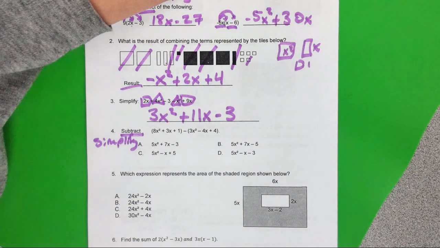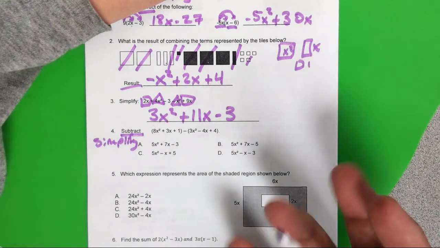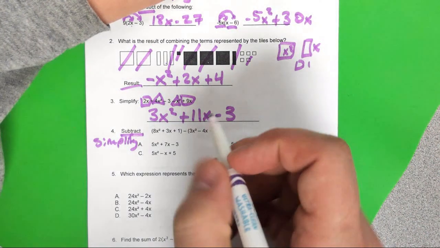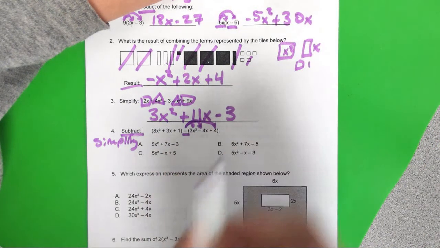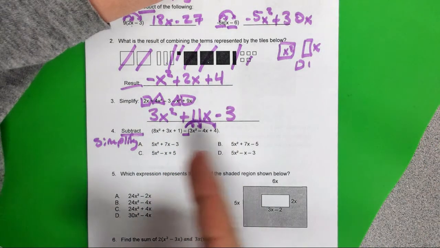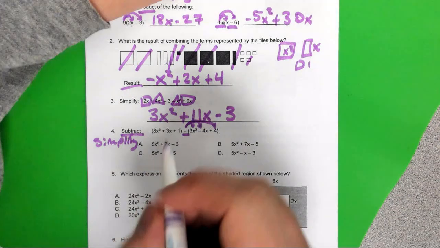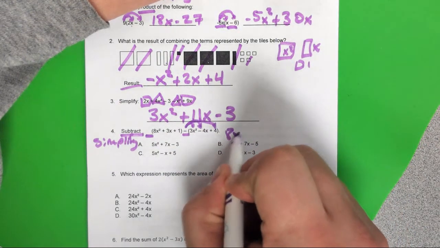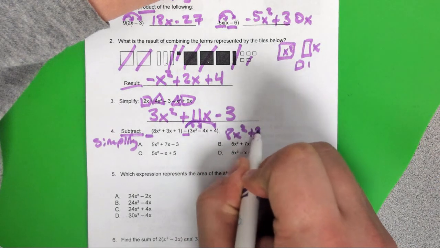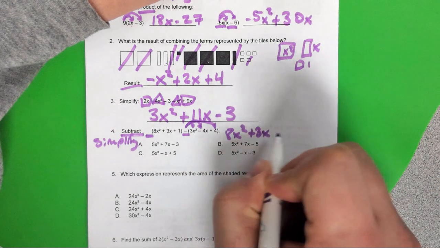But before we do that, we have to look for things to distribute. So right here, I've got a negative that needs to be distributed to this polynomial here. Here, there's nothing in front, so there's nothing to distribute. So I'll go ahead and rewrite it all over here. So I've got 8x squared plus 3x plus 1. And then now this part.